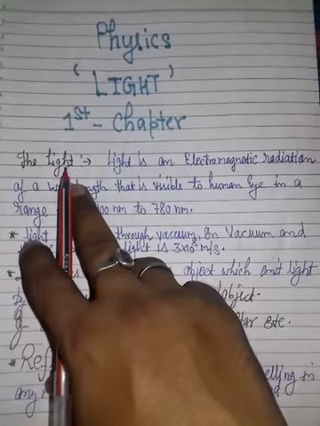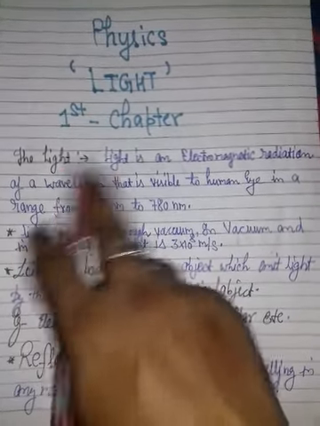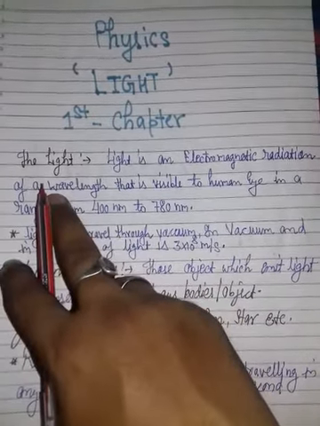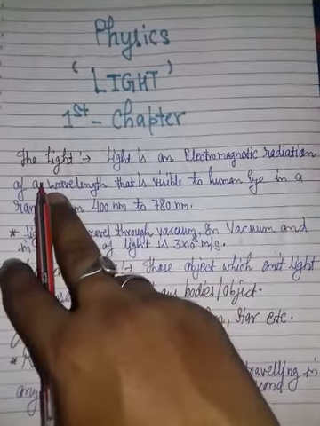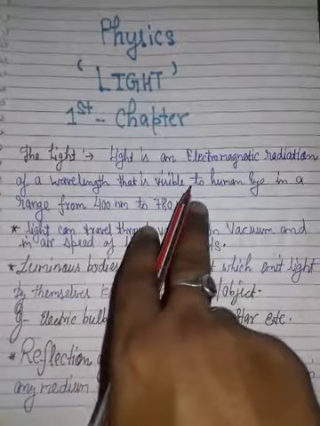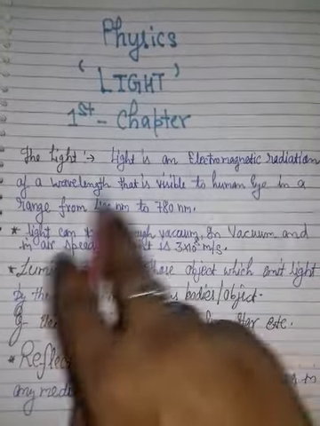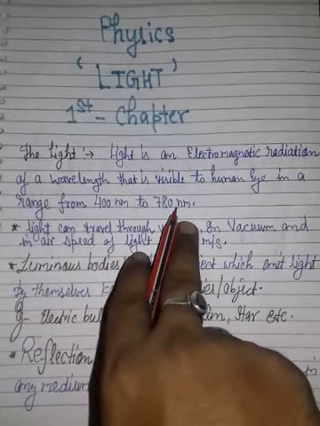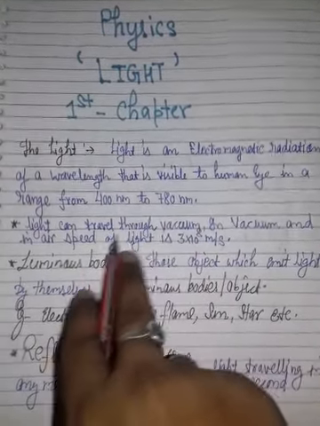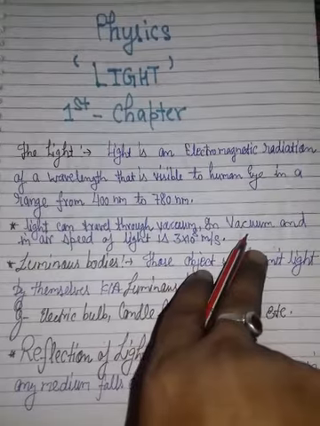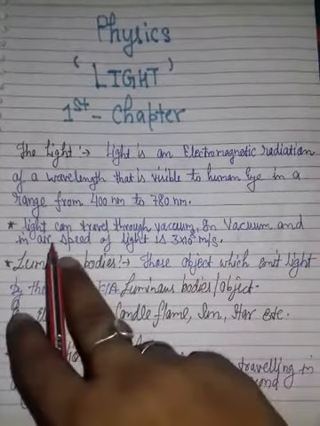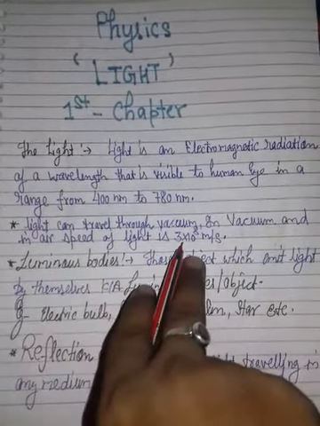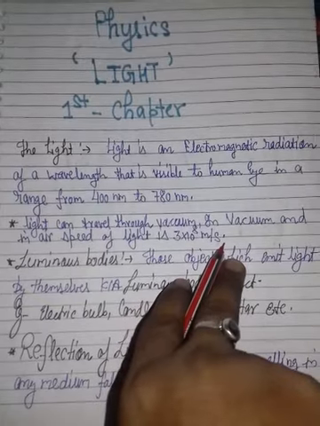The first chapter of physics, that is light, we describe. The first heading is light. Light is an electromagnetic radiation of a wavelength that is visible to the human eye, in a range from 400 nanometer to 780 nanometer. Light can travel through a vacuum and air at the speed of 3 × 10^8 meter per second.